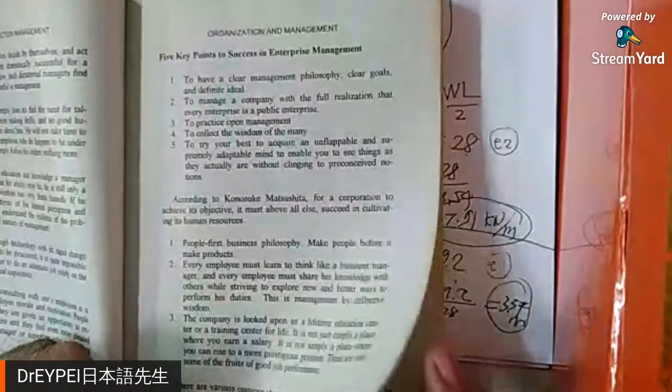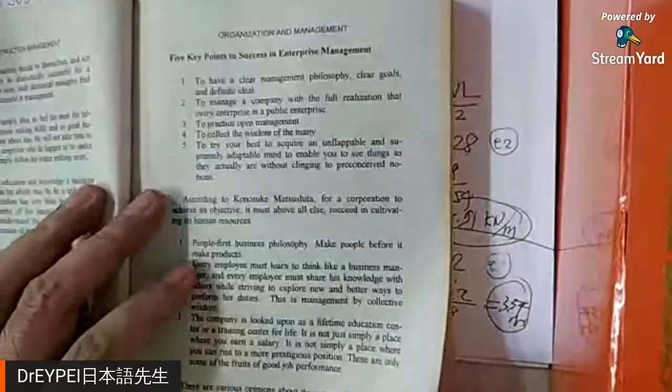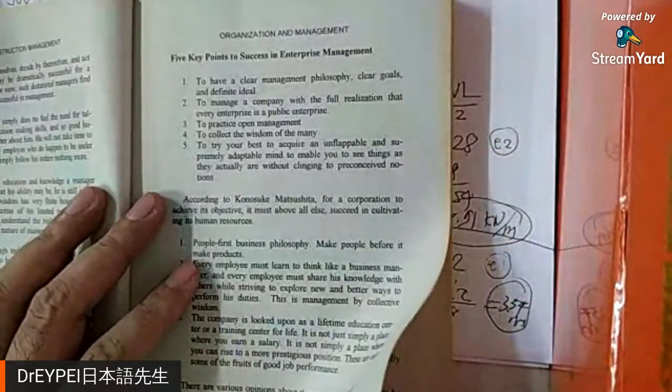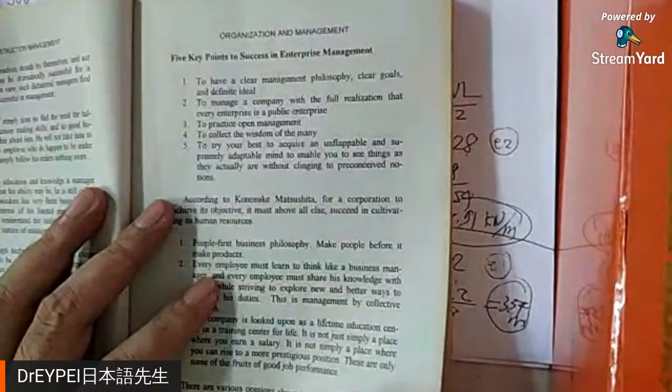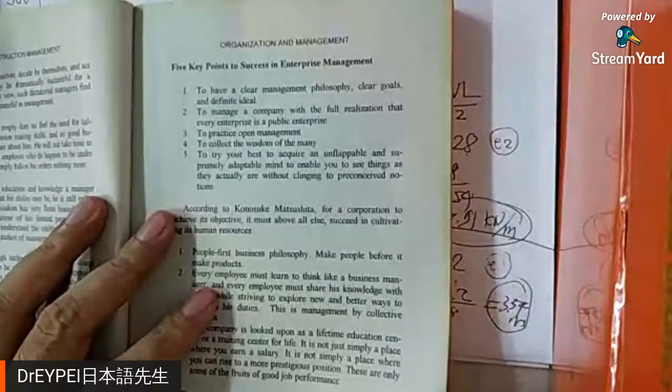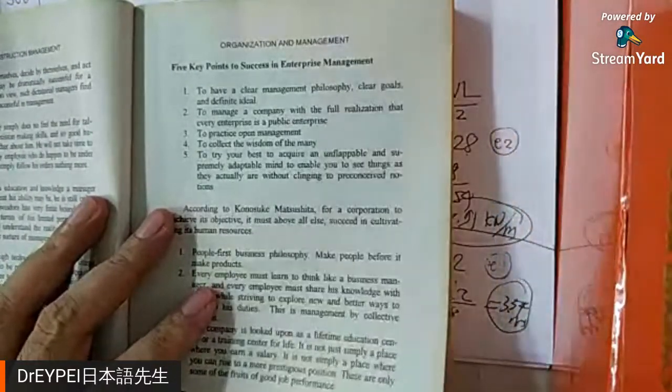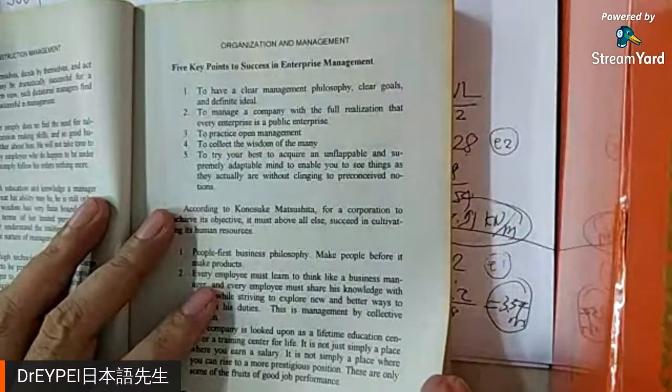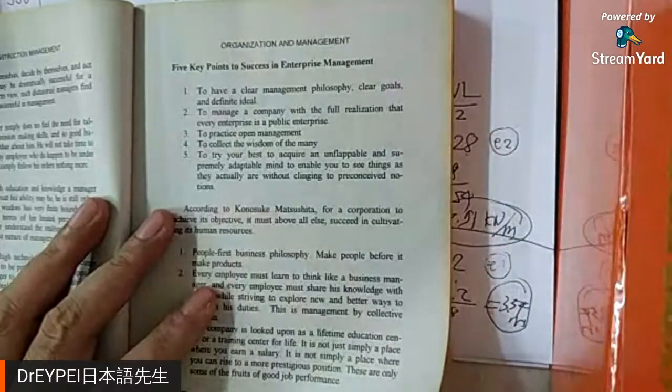Five key points to success in enterprise management: to have a clear management philosophy, clear goals, and definite ideal. To manage a company with a full realization that the enterprise is public enterprise. Although they are private, eh, wala silang tinatago.